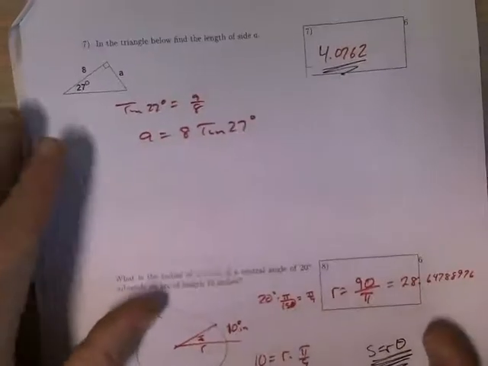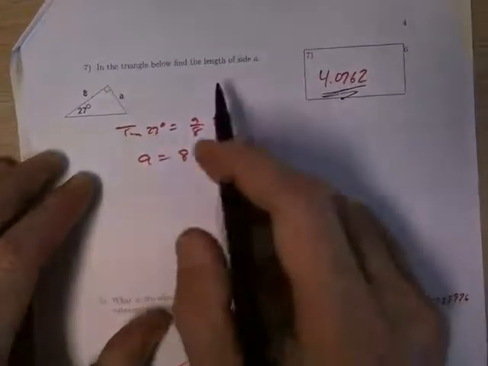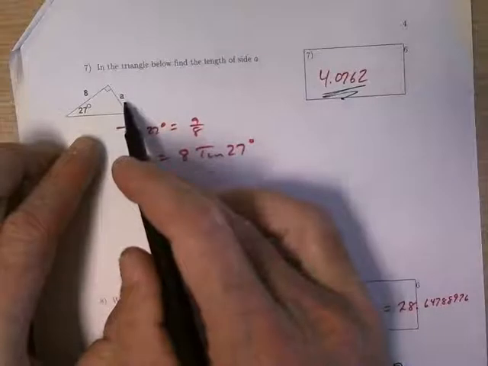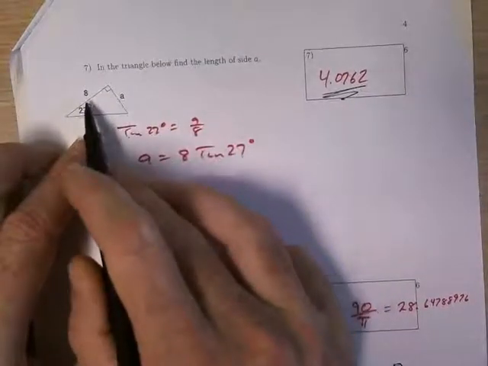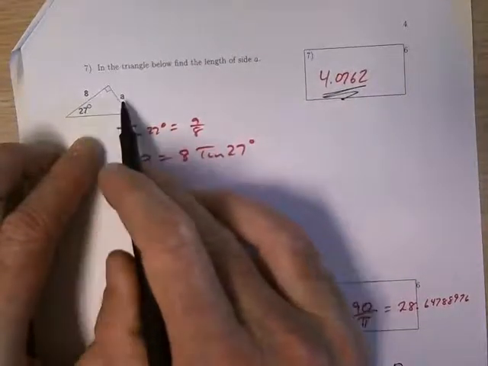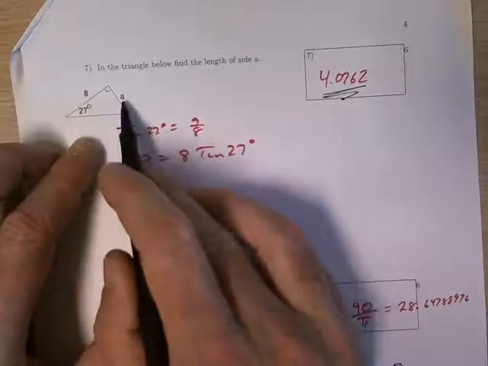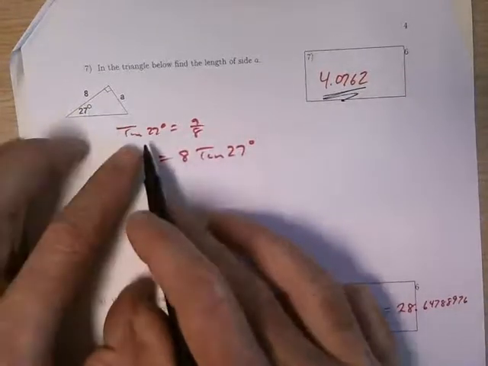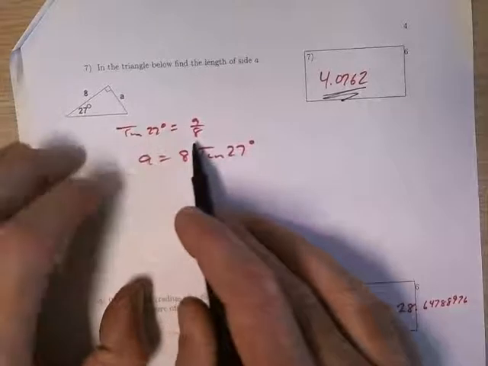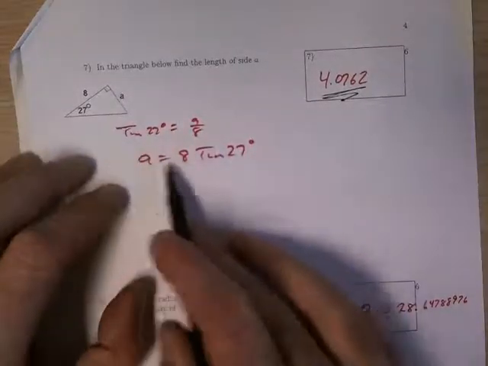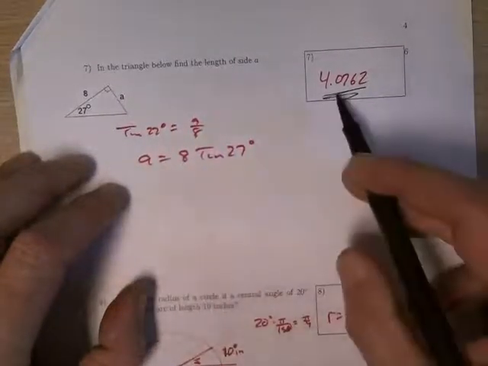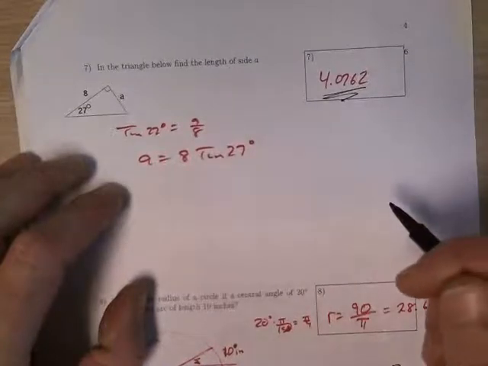Number 7. The triangle below, I find side length A. There's a right triangle. The hypotenuse is down here. 8 is that side there. So A divided by 8, that's opposite and adjacent side for 27. So tangent of 27 is A divided by 8. So A is going to be 8 times the tangent of 27, which turns out to be 4.07.